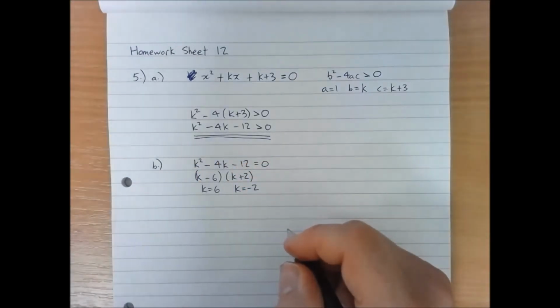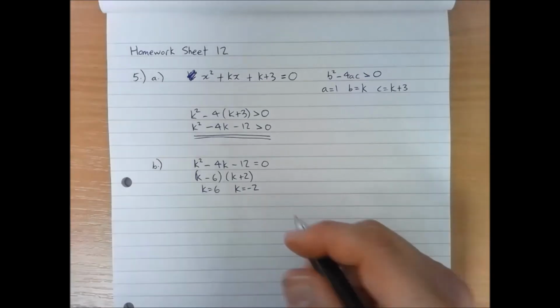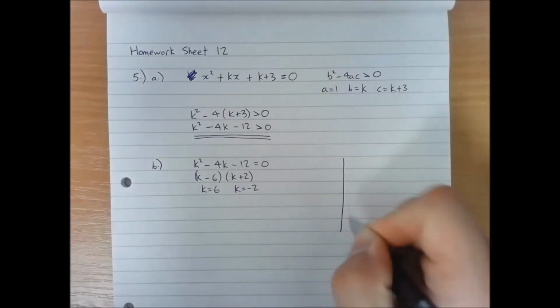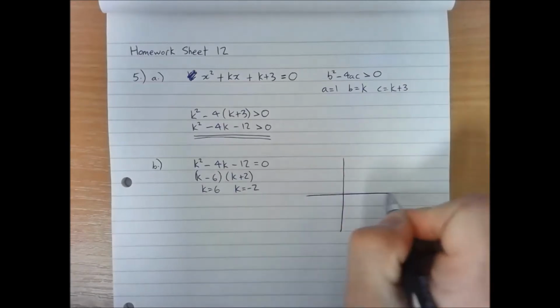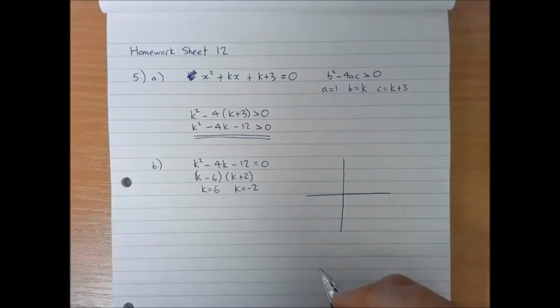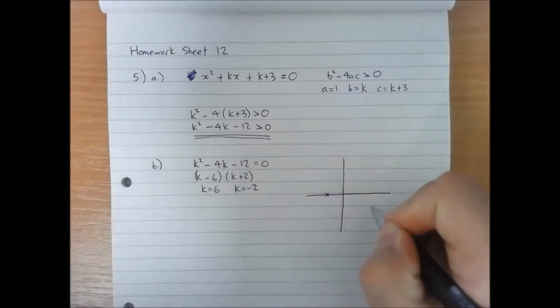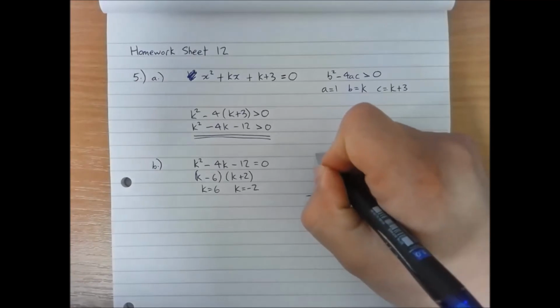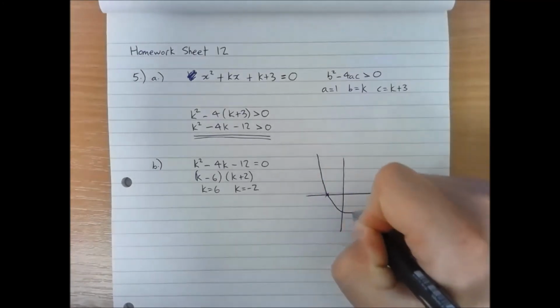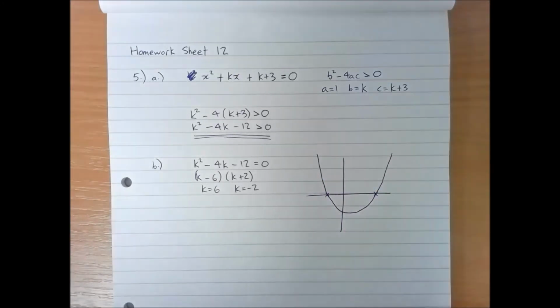To figure out which way round the inequalities are going to go based on these numbers, I need to draw a simple sketch. This is a U-shaped quadratic in terms of k, and I know that it crosses the k-axis at the points minus 2 and 6. My sketch is very simple because all I care about is when this quadratic is bigger than 0 or smaller than 0.